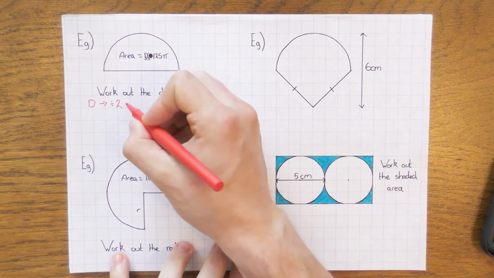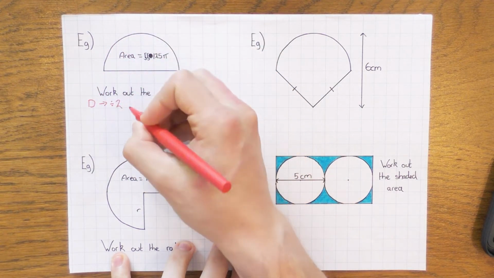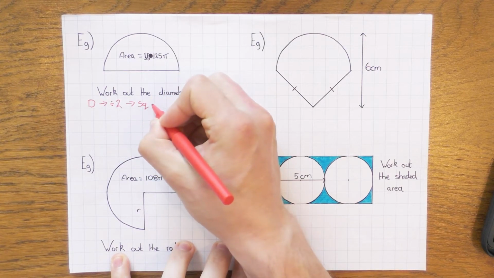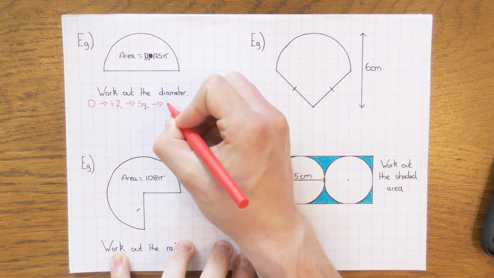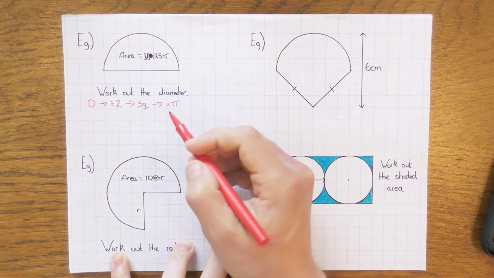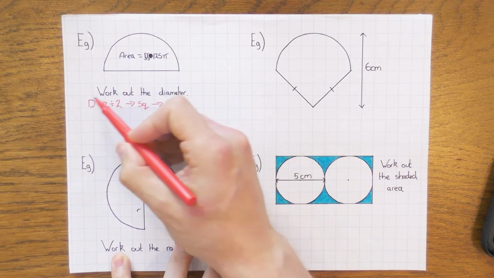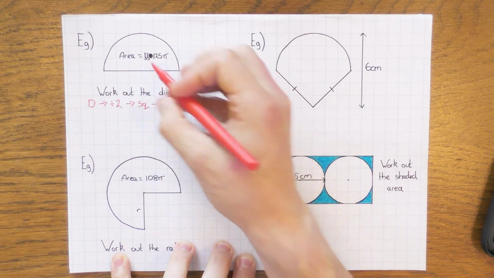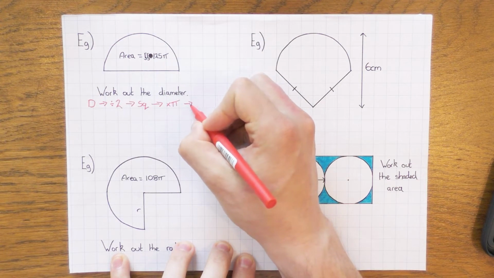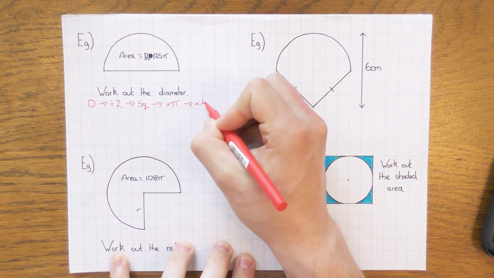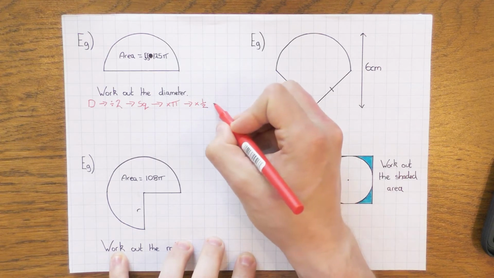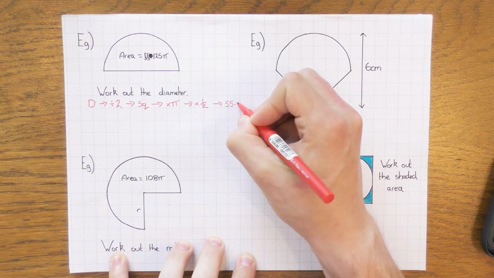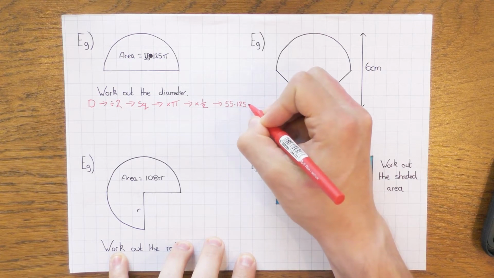Okay. Once I have the radius, I'm then going to work out the whole area. So I'm going to square the radius. I'm then going to times it by pi. Now that's going to give me the area of the whole circle, and I want half of it, so I'm going to times that by a half to give me half the area, and we know half the area is 55.125 pi.